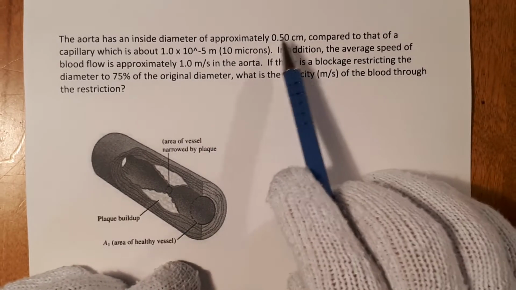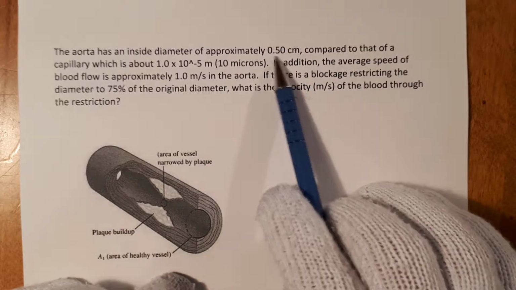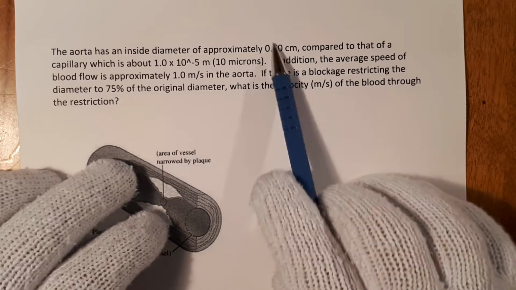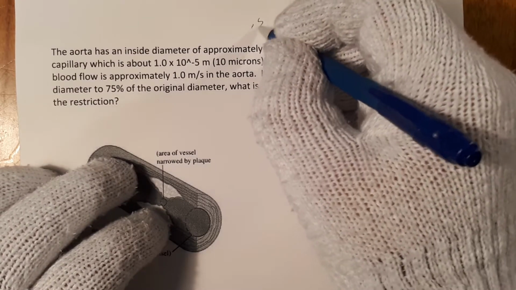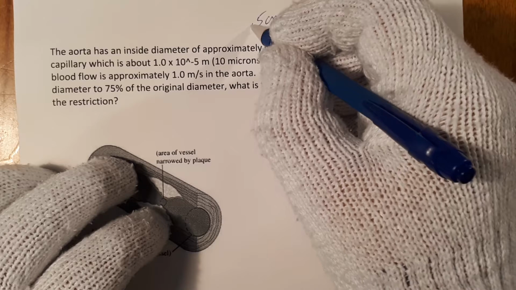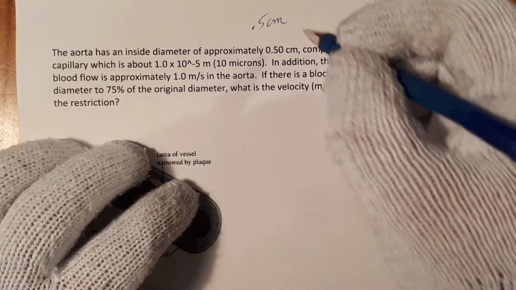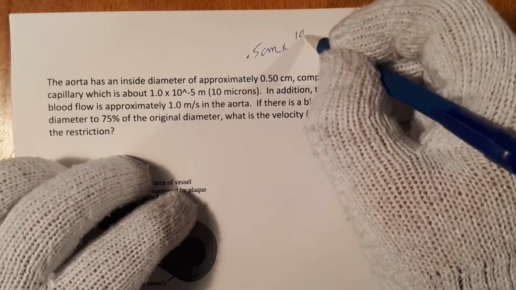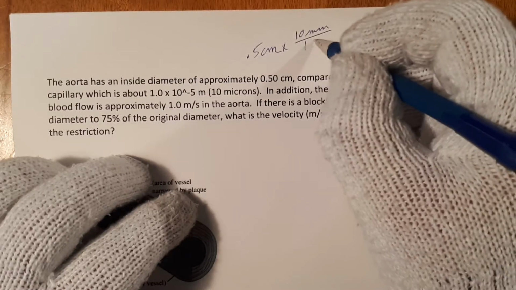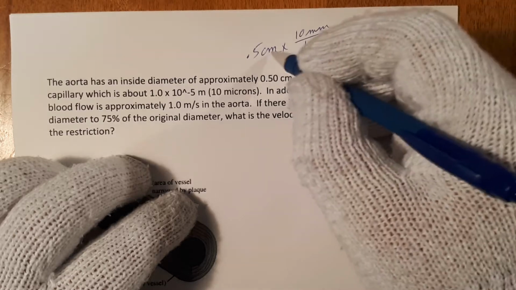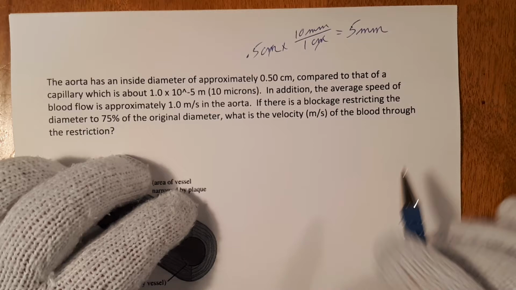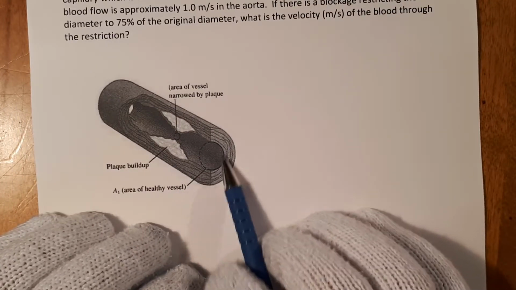Well, looking at the word problem, let's change this to millimeters. The only reason for that is to just work with whole numbers. So let's change this over to millimeters, 0.5. You don't have to do this. You can go straight to meters. But for this video, I'm going to change it to millimeters. Multiply by 10 millimeters on top and 1 centimeter in the denominator, so they cancel out. 10 times 0.5 is 5. So the diameter of the aorta at this point is 5 millimeters.